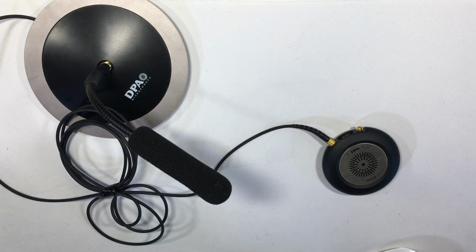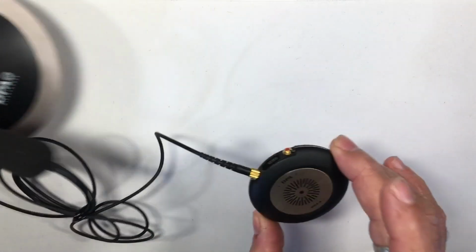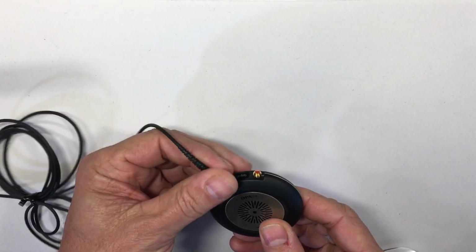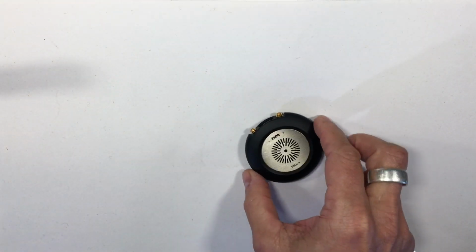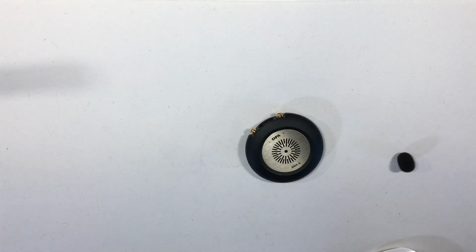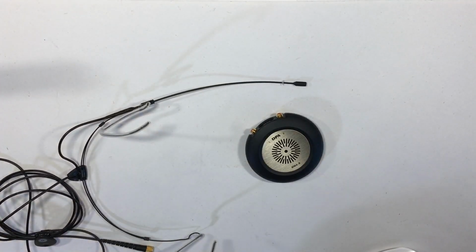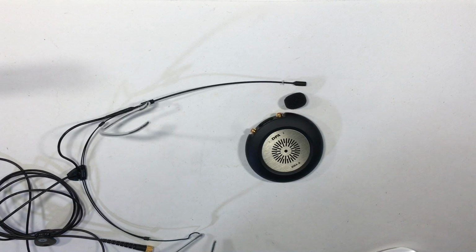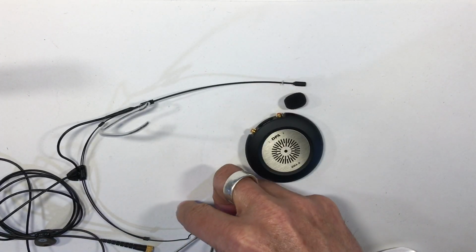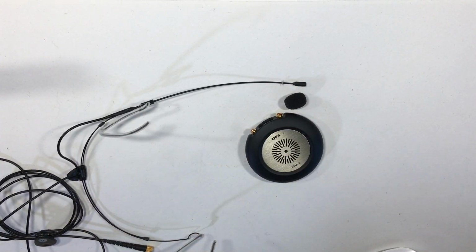If you want to use the same setup here with the same high-end preamp, but you want to do the same as me, you use a headset, and you can add the little foam, the little windscreen to it as well. It's easy to rinse. You can even have several of these, and then each person can have his own windscreen for personal use.